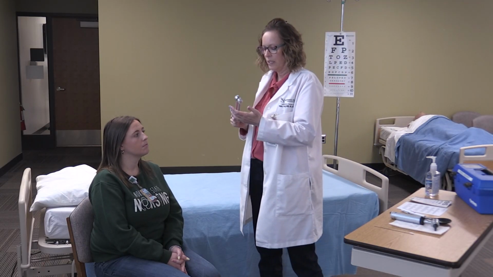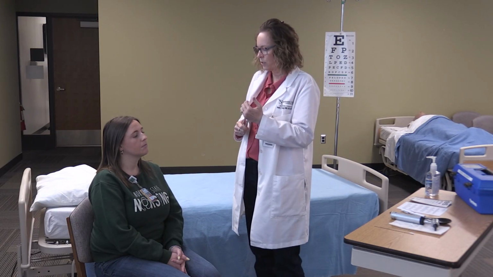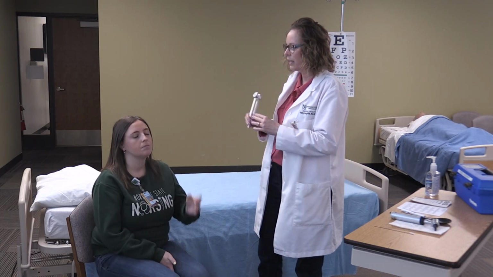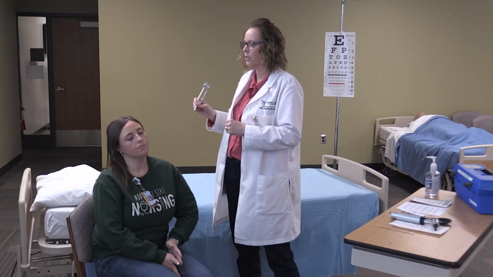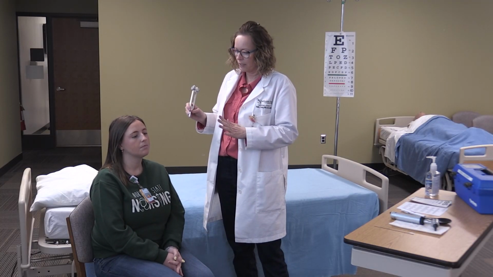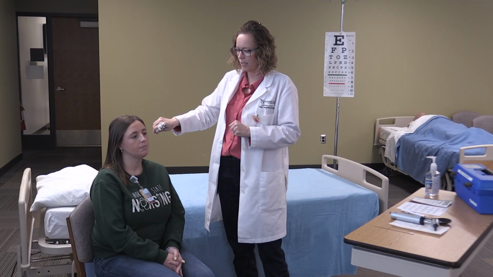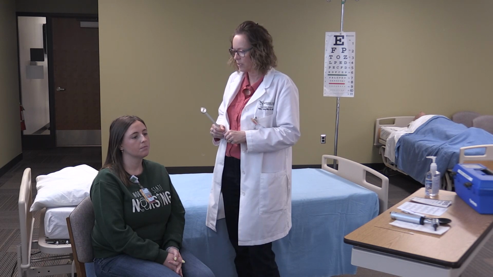And then the Rinne test is where we're going to assess for air conduction versus bone conduction. I'm going to initiate this tuning fork and put it on your mastoid bone, and you're going to tell me when you stop feeling the vibration. Then I'm going to move it to the outside of your ear, and you tell me when you stop hearing it.